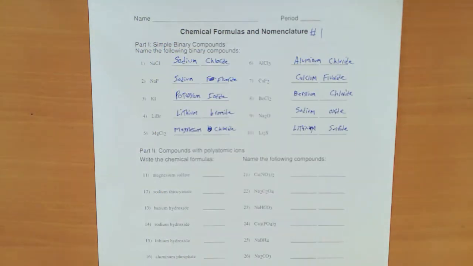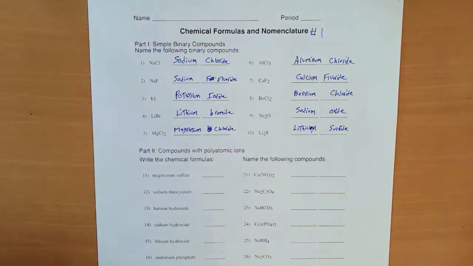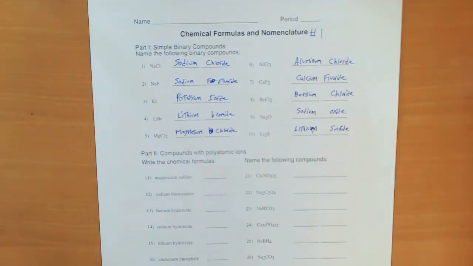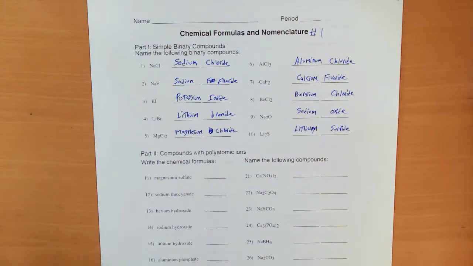All right, so looking at all those, a couple things to notice. They all have the non-metal ending in IDE. Every single time, the non-metal ends in IDE. And every single time, the first element, which is the metal, doesn't change its name at all. It stays the same. The metals that I chose for all of these were main group elements. They weren't transition metals, so I didn't need to include any Roman numerals for the charges.